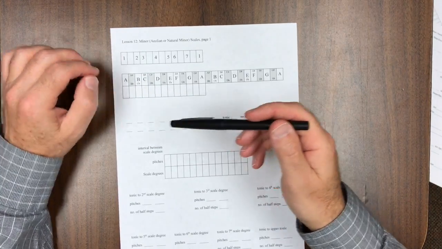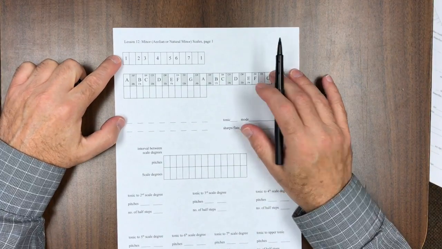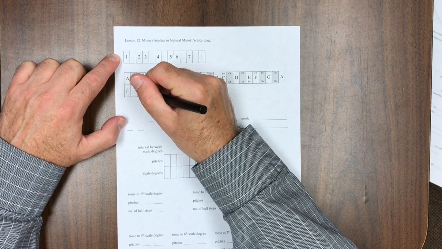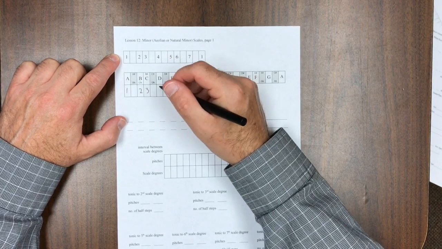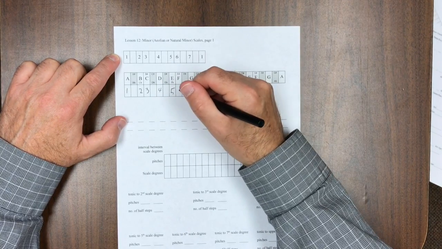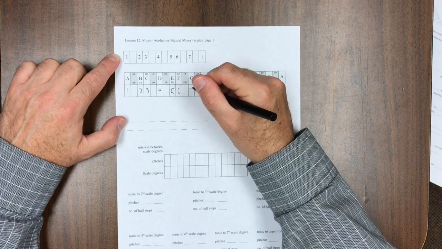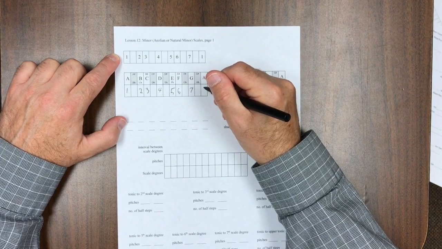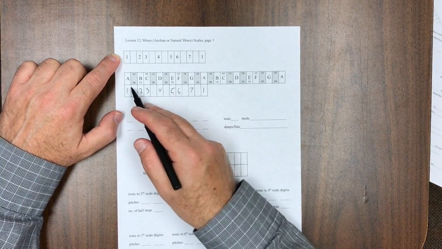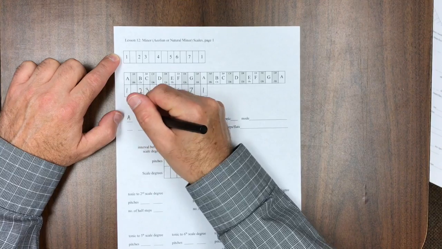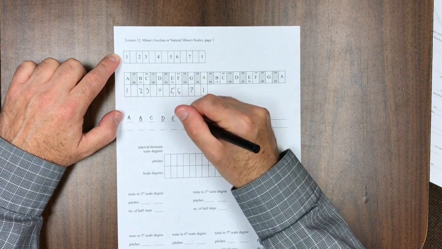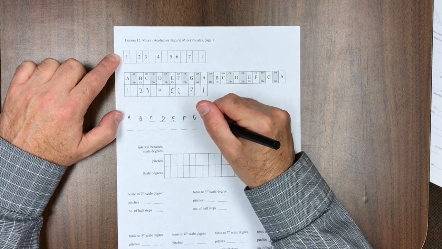So we'll begin by writing the scale degrees in here with the appropriate intervals. So 1, up a whole step to 2, up a half step to 3, up a whole step to 4, up another whole step to 5, up a half step to 6, up a whole step to 7, and finally back up to 1, up a whole step to get to the 1. And then it starts on A, so we'll write in the letters A, B, C, D, E, F, G, A.